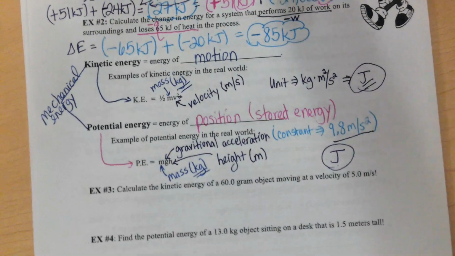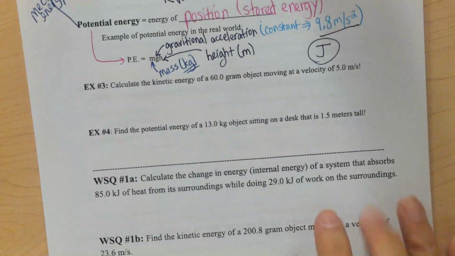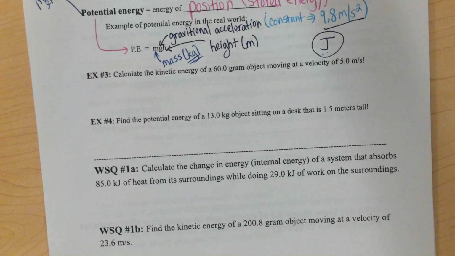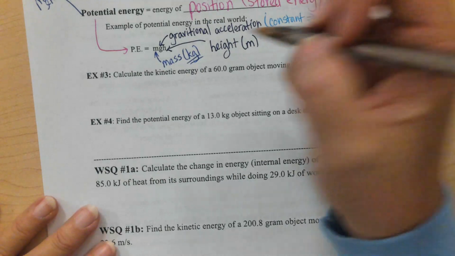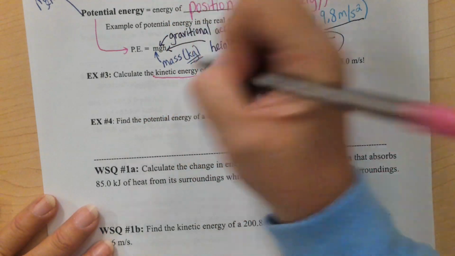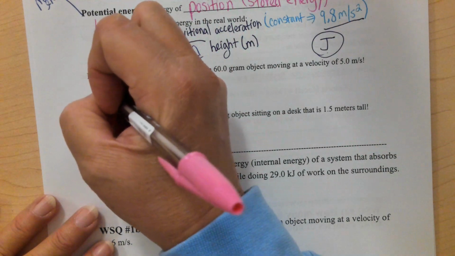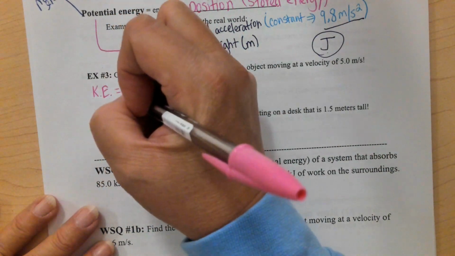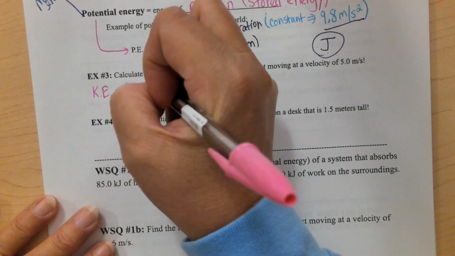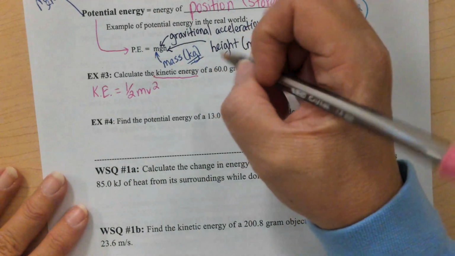We only have 2 more little problems here to show you, and then you're going to try an internal energy and a kinetic energy, and then later on we'll do potential, of course, on your Smart Start, and we'll try different problems, right? So this one says to calculate kinetic energy. When I know I've got kinetic energy, what am I going to do? I'm going to write down the formula, 1/2 mv squared, all right? And then I'm going to find those numbers.